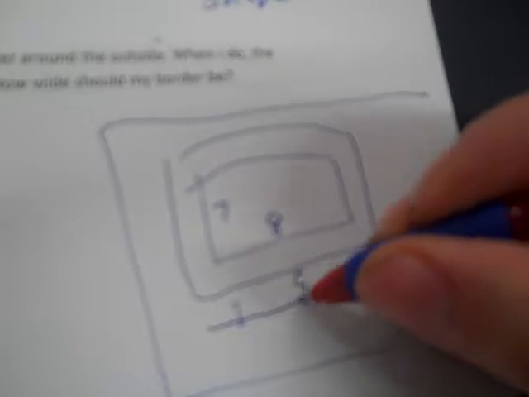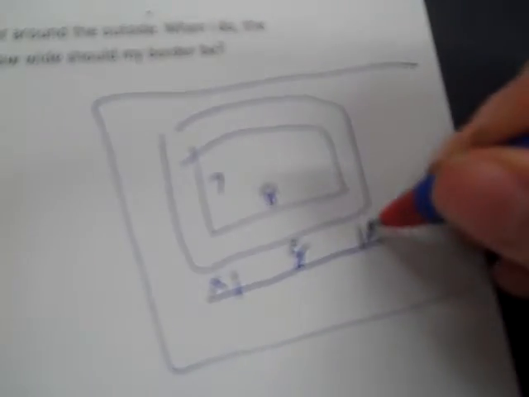So we're talking about a shape here. So my shape and a border on the outside. So the shape is 8 by 7. So I measure my length, and I know I have 8, and then x and x. I measure my width, I know I have 7, and that's x, and that's x.